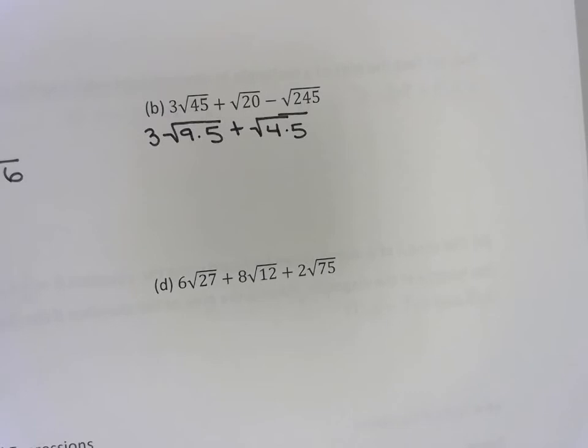245 divided by 9? Nope. 245 divided by 81?